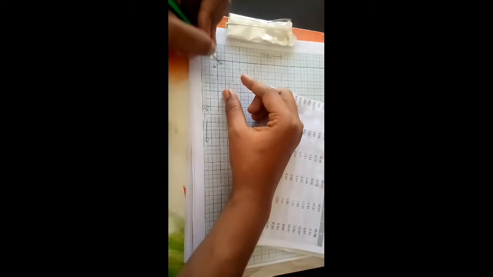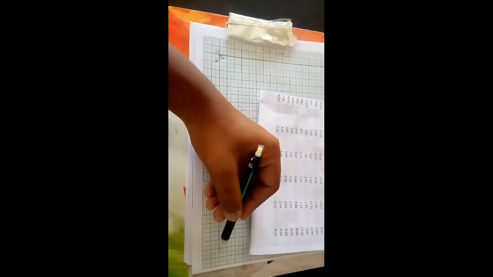This is 46, and now I will take 46, 47, 48, 49, 50, 51, 52, 53, 54, 55. Still we cannot complete till 70, right? So what I will take is 1 centimeter equals 2%.